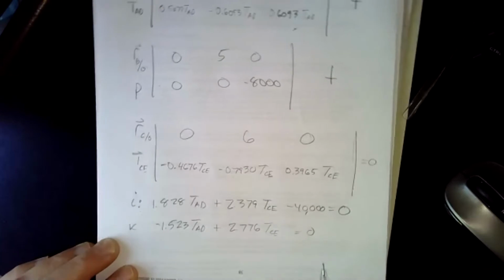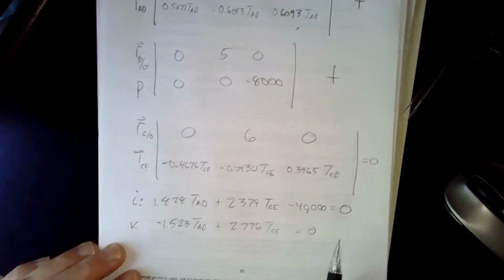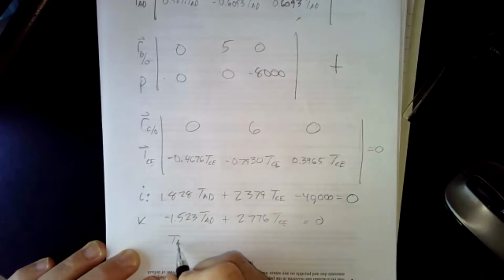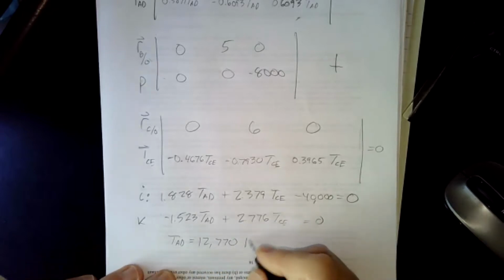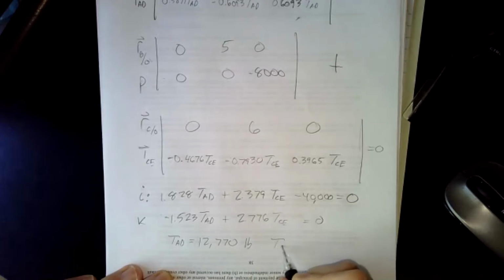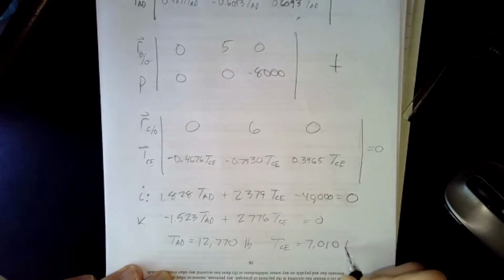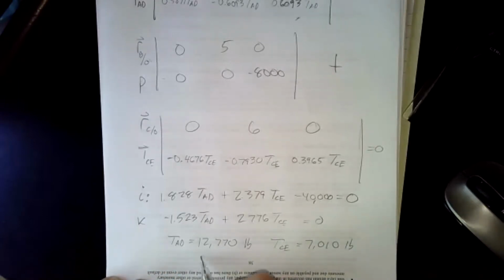So 2 equations, 2 unknowns, we solve, and we end up with tension AD of 12,770 pounds, and tension CE of 7,010 pounds. Or, with correct sig figs, 12.77 kip and 7.01 kip.